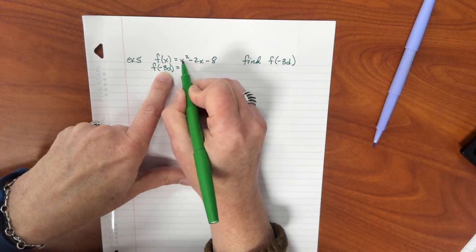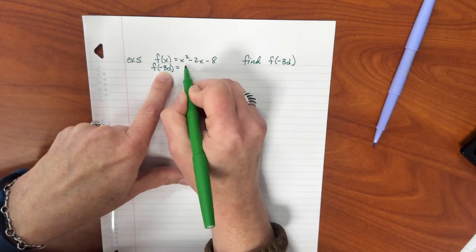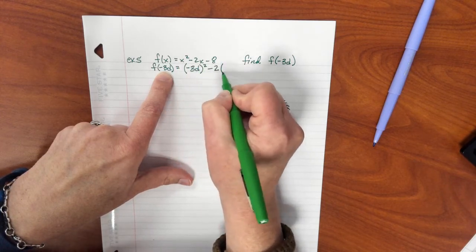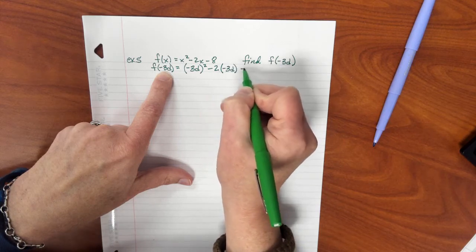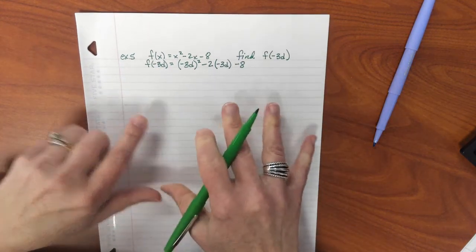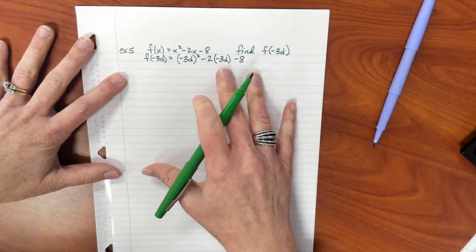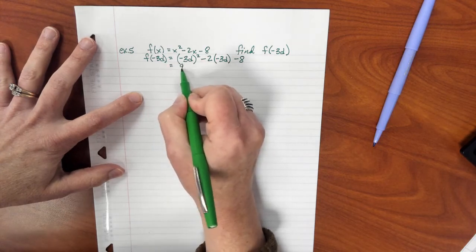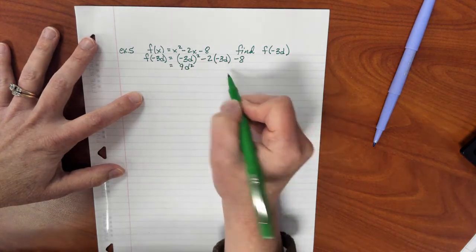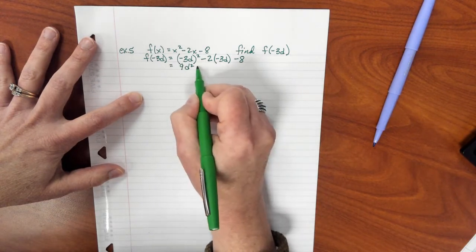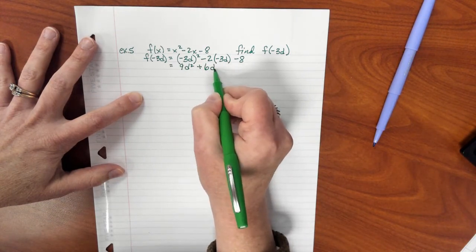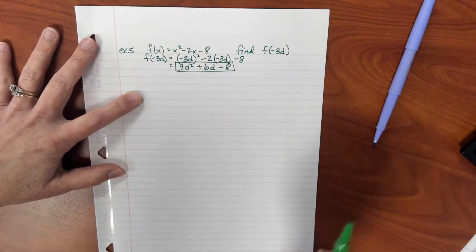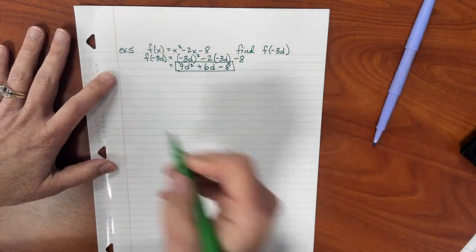Now this is very important. It says x squared, but the x is negative 3d. So it's negative 3d squared minus 2 times negative 3d minus 8. And just so that you don't lose a negative sign, sometimes it's very helpful to write all that out. All right, this right here, negative 3d squared is 9d squared. Negative 2 times a negative 3d would give you a positive 6d, minus 8. And that becomes our answer. That's okay. All right. Example 6.